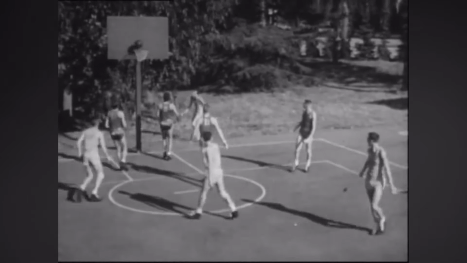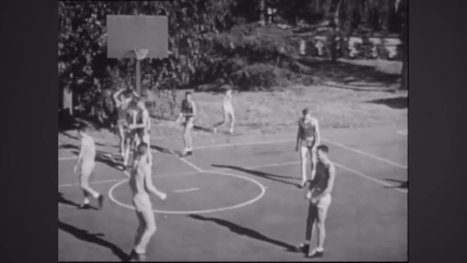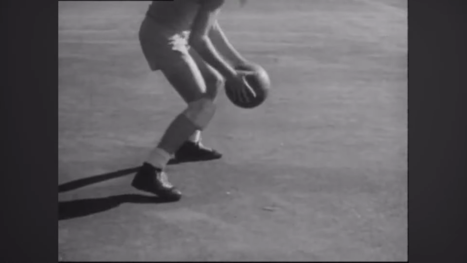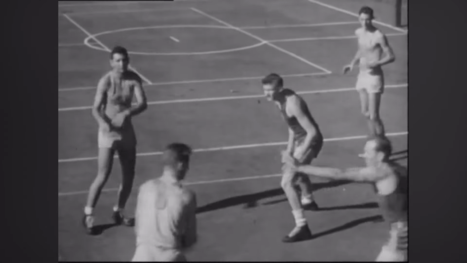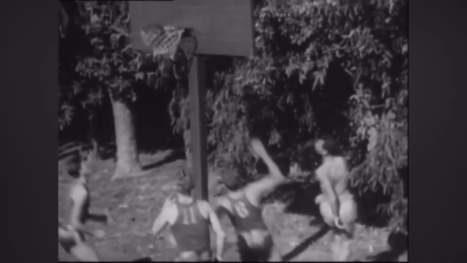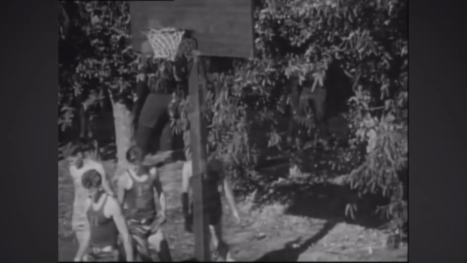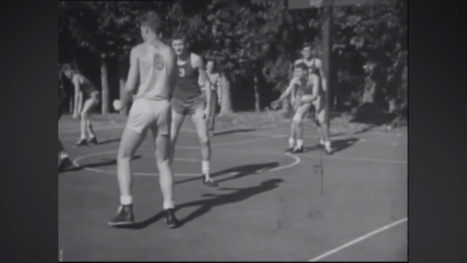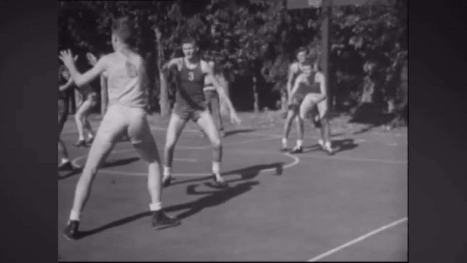One of the most important of these fundamentals is ball handling. It involves catching the ball, holding it, passing, faking, feinting, dribbling the ball, and shooting. This planned offensive action combines all these skills and shows the effectiveness of good ball handling.